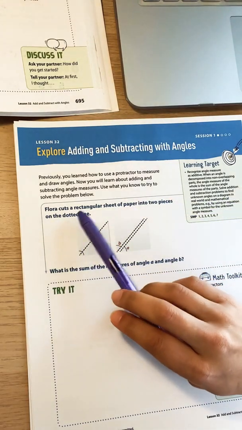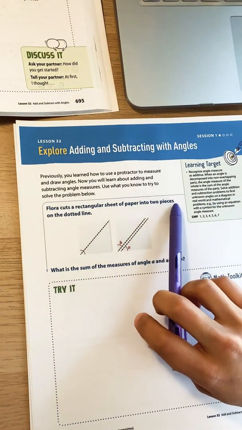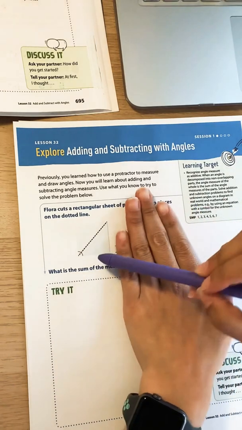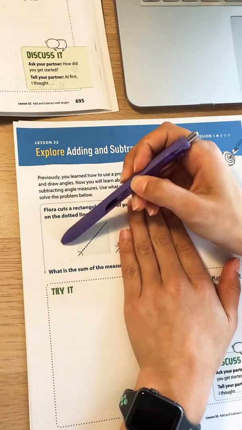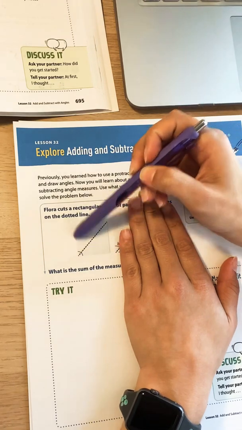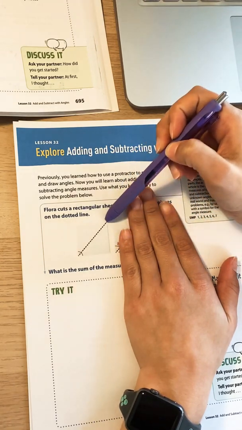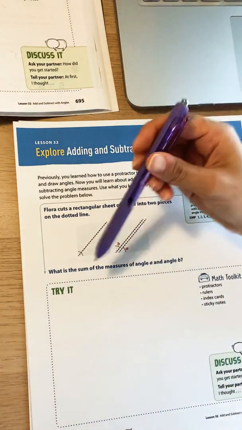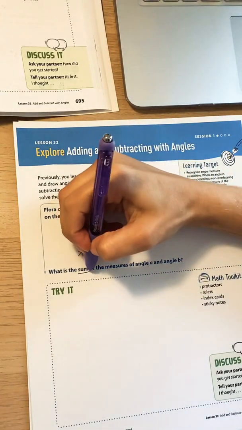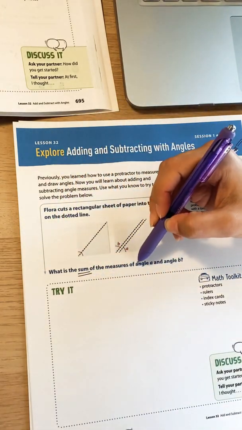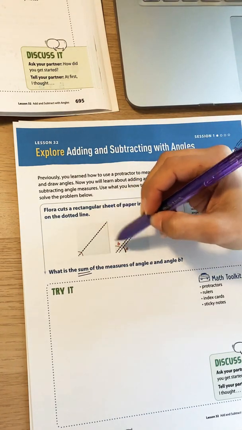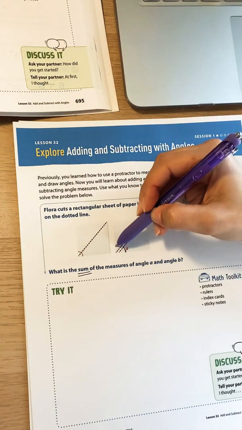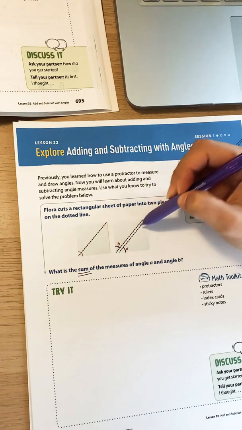So it says Flora cuts a rectangular sheet of paper into two pieces on the dotted line. So she has this piece of paper. It's kind of hard to see. It's a white piece of paper on a white background, but she has this paper. She cuts it here on the dotted line, okay? And it says, what is the sum, keyword, of the measures of angle A and angle B? So here's angle A, this corner right here, and angle B is just the other side after she cuts it.